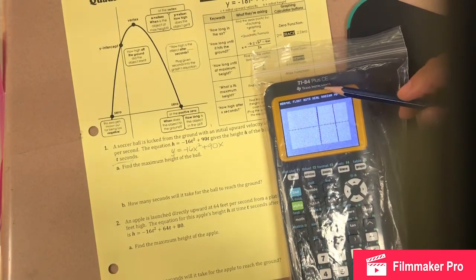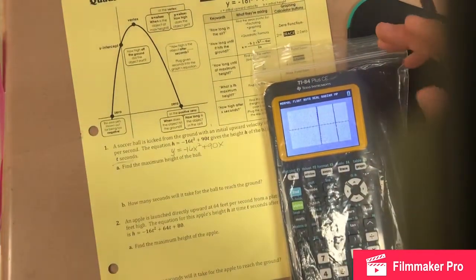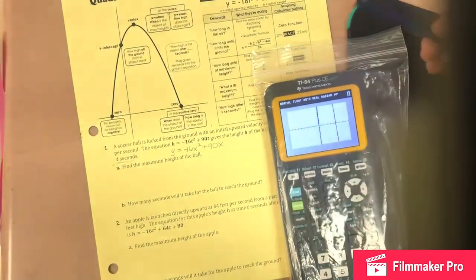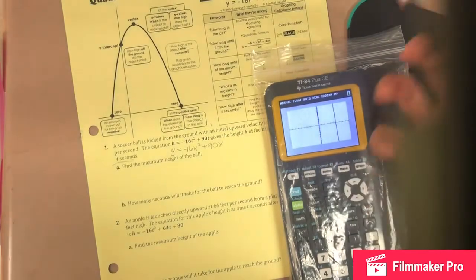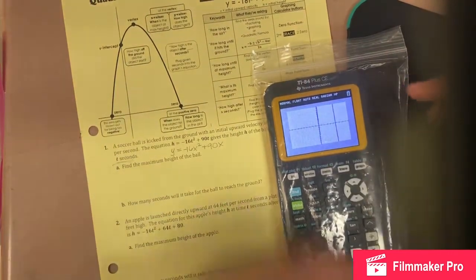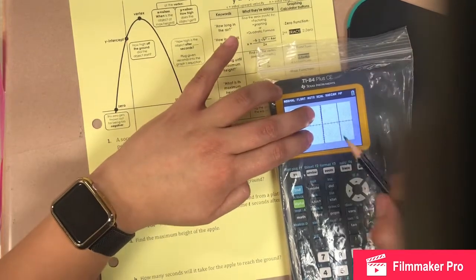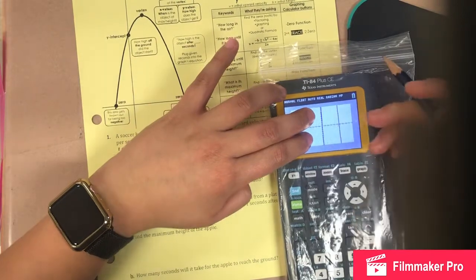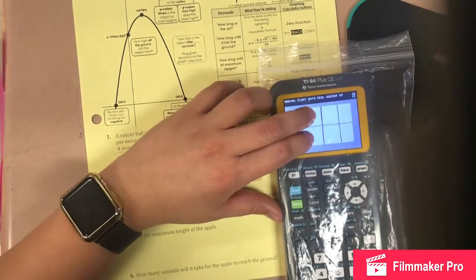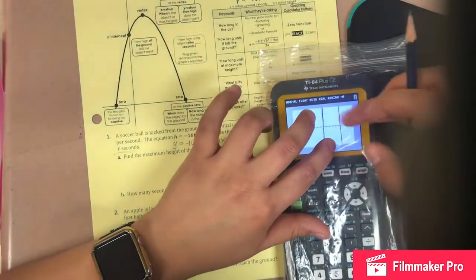When we're talking about real world situations, we have to think about context. In this particular case, there is no such thing as negative time because your x-axis represents time, which we don't need to see the negative side of. And we really don't even need to see below the ground in this case because the ball does not dig itself underground. So we're just going to need to look at the first quadrant.